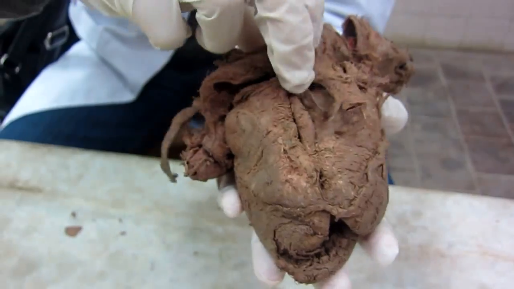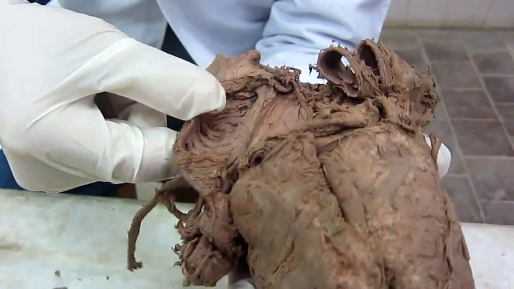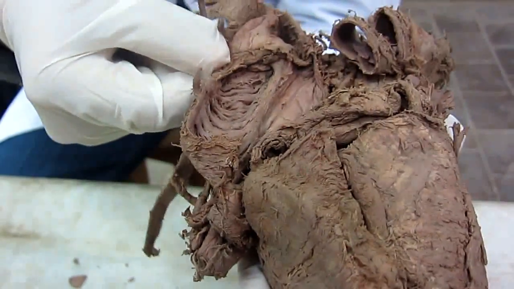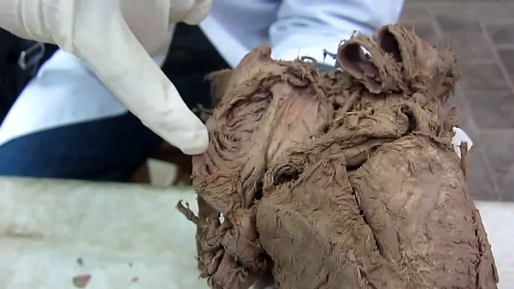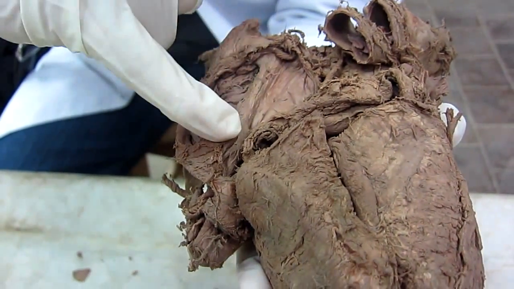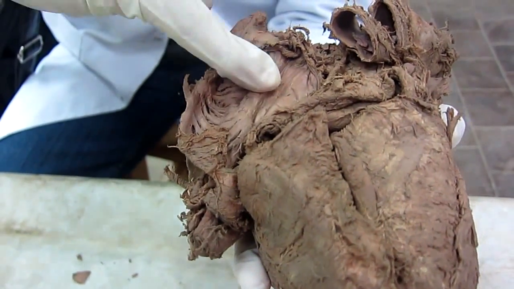If we open this chamber, this is the right atrium. The part we are opening, the part which is open, is the anterior surface, and this is the posterior surface. The anterior and posterior surfaces are divided by a ridge-like elevation, which is called the crista terminalis.